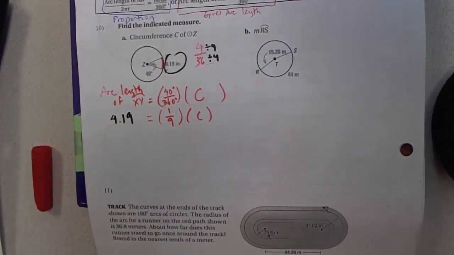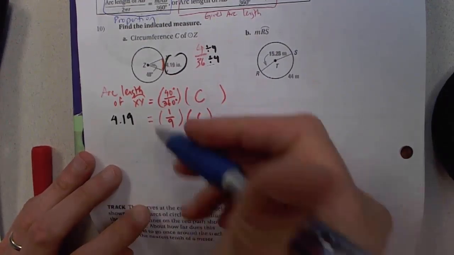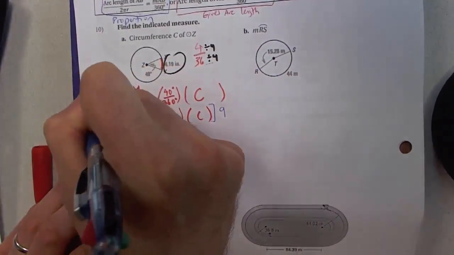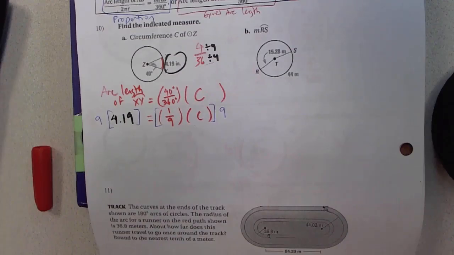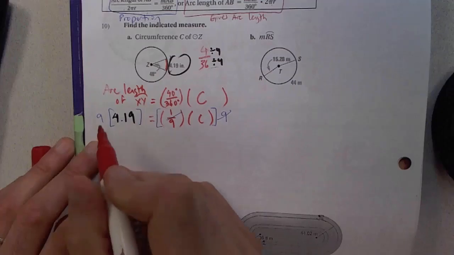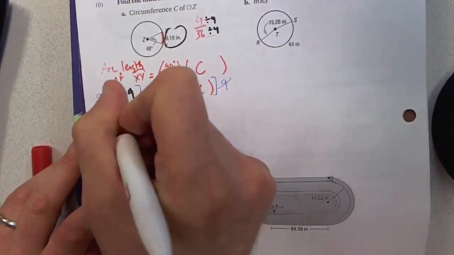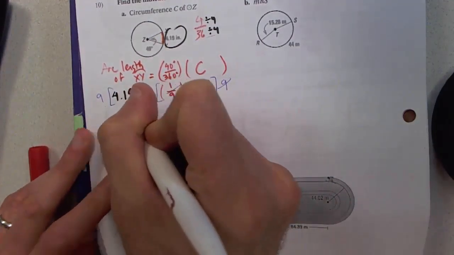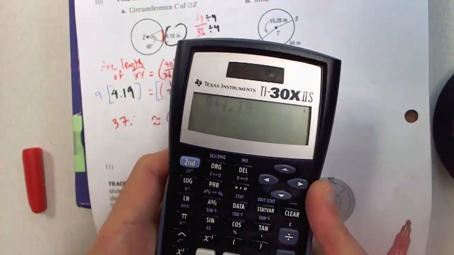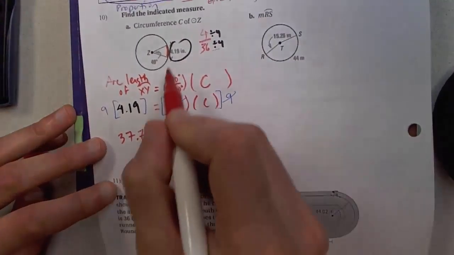So to solve for the circumference, all I have to do then is just take this 1/9. How do I clear 1/9? Well, it's just do the inverse of dividing by 9. I multiply both sides by 9. So 9 over 9 becomes 1. And I get my circumference is 4.19 times 9. And that is approximately 37.71 inches.